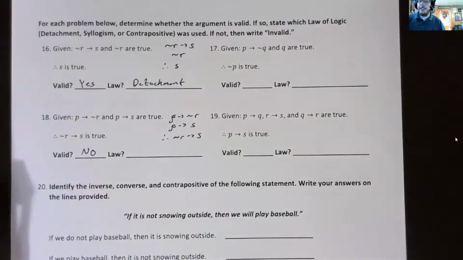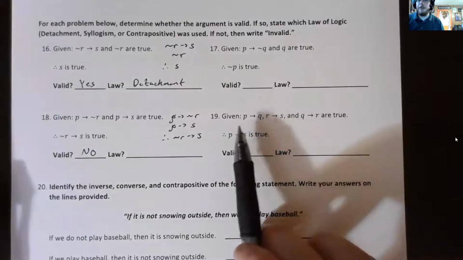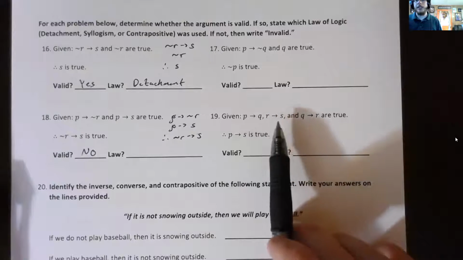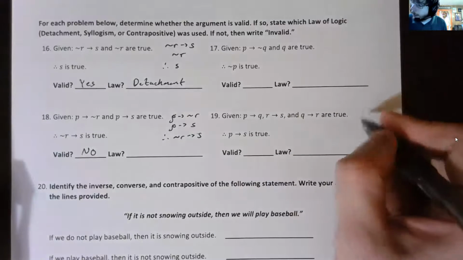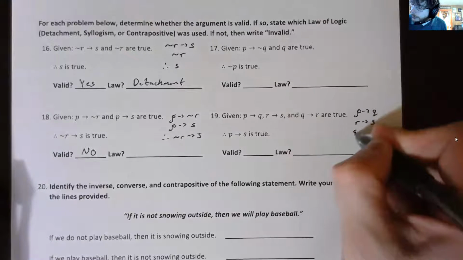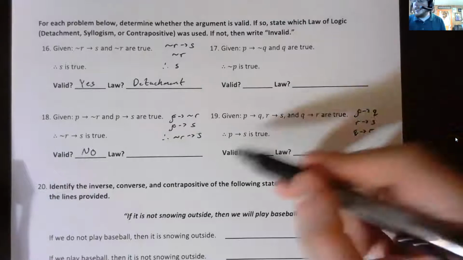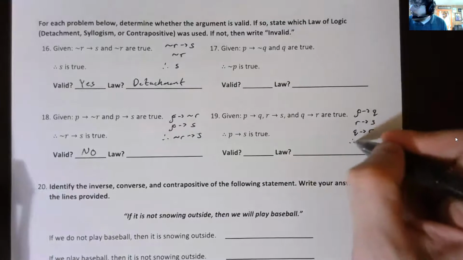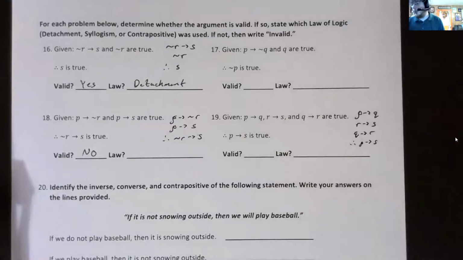And then number 19, it says given P implies Q, R implies S, and Q implies R. So I'm going to write those out. And then it says therefore P implies S is true.